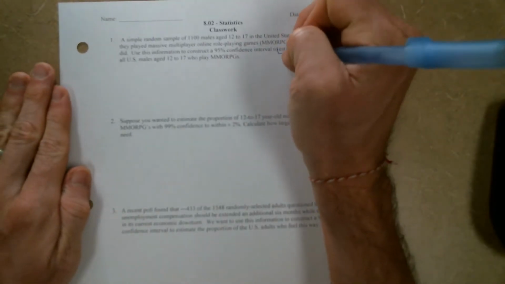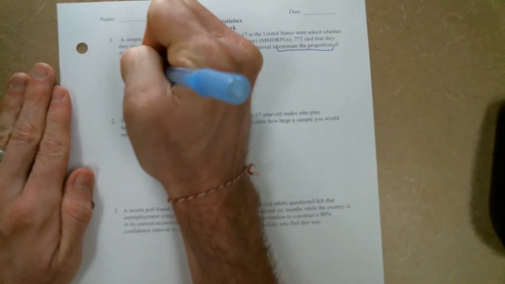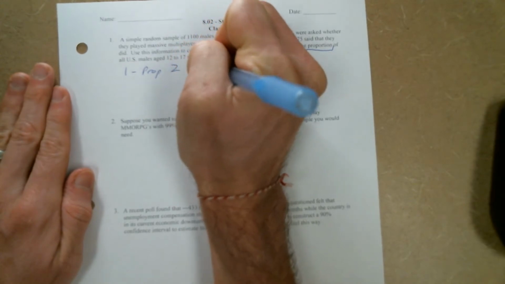So a simple random sample of 1,100 males aged 12 to 17 were asked whether they play big online role-playing games. 775 said they did. Use this information to construct a 95% confidence interval to estimate the true proportion that play these games. All right, so because we're trying to estimate a proportion, we're going to be using one prop z interval.